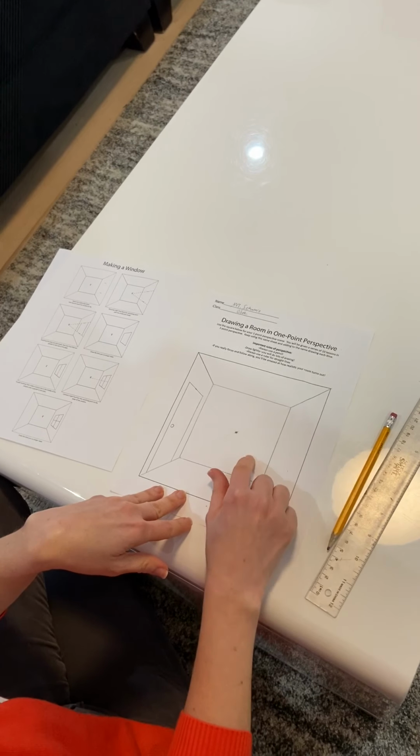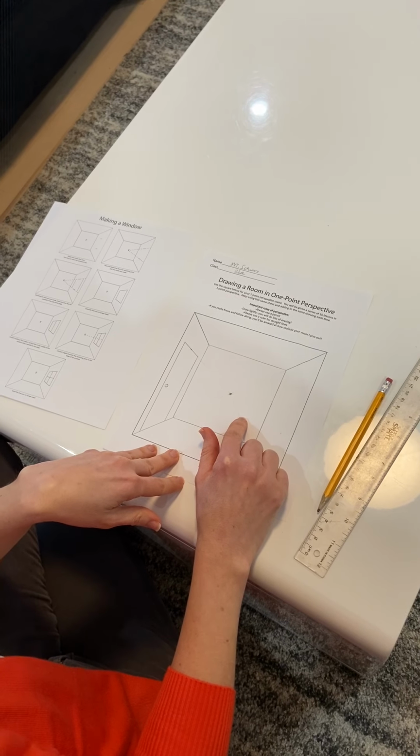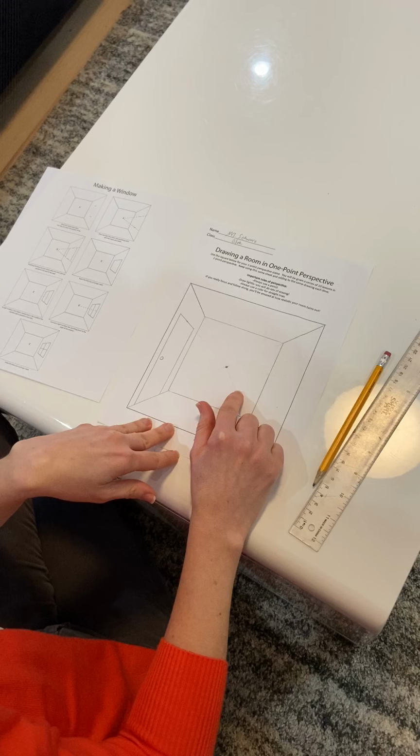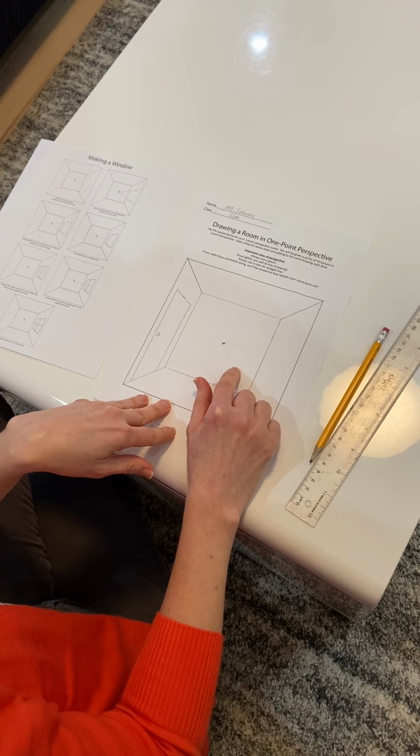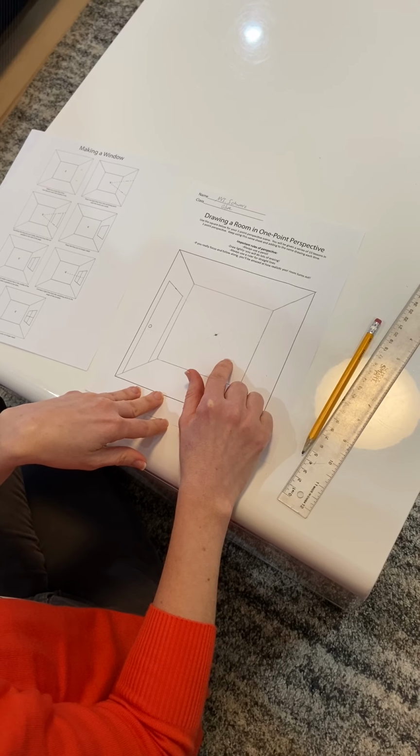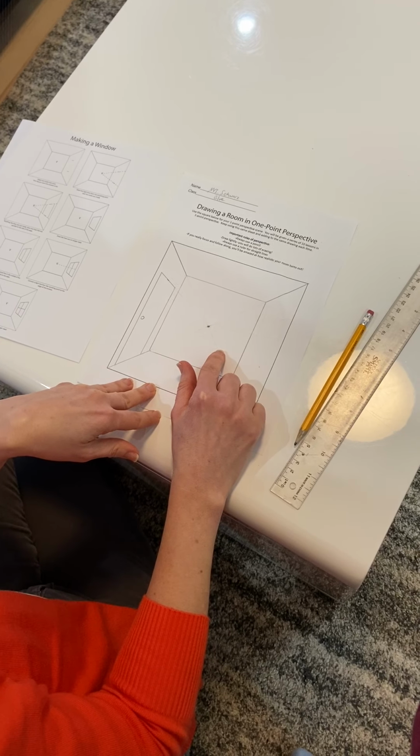If you were unable to print this worksheet, you can just, on a regular sheet of paper, make a 6.5 by 6.5 inch square with a straight edge. For a straight edge, you can use like a side of a folder or a book.